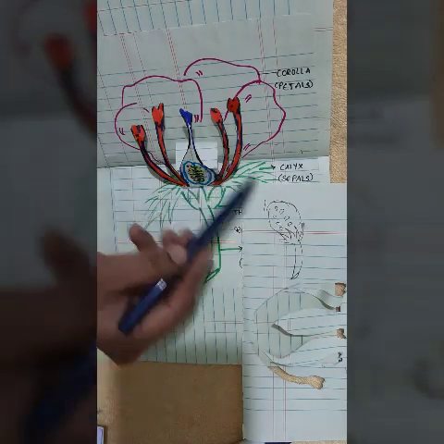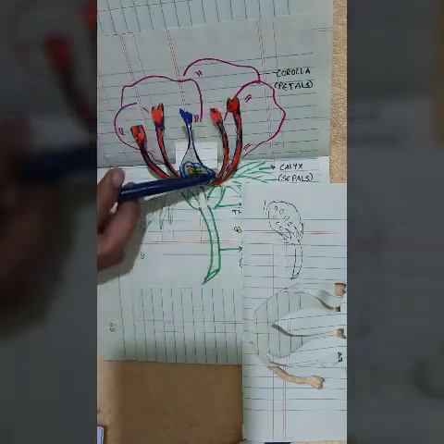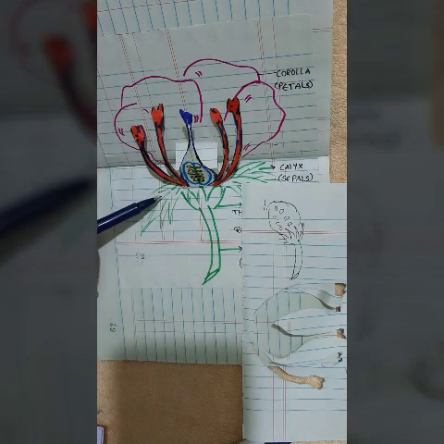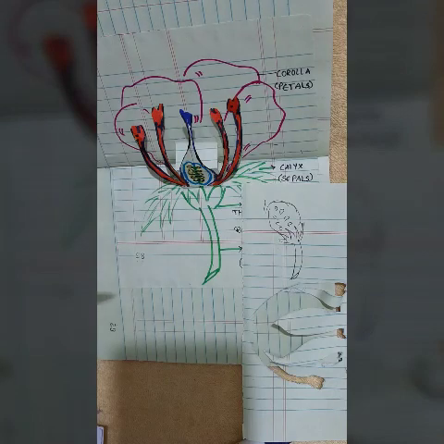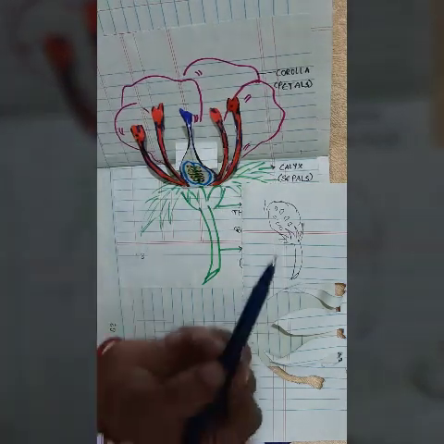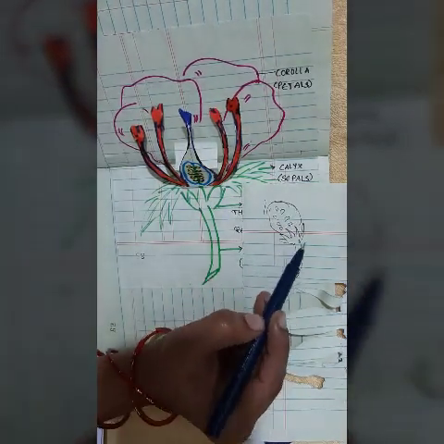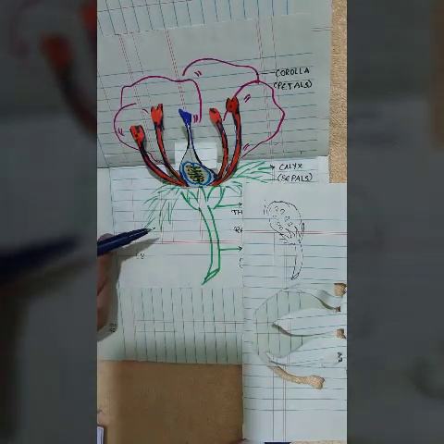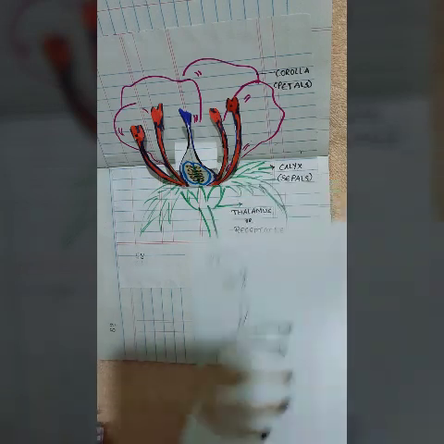Later what all are not there? Petals will wither away, stamens will wither away, this style and stigma will wither away, corolla will wither away. So the rest of all will wither away. Later only the fruit with the calyx and this pedicel are the remnants after fertilization, okay.